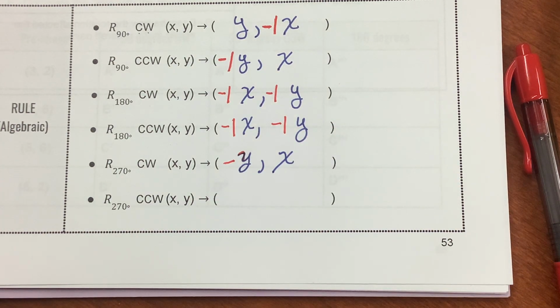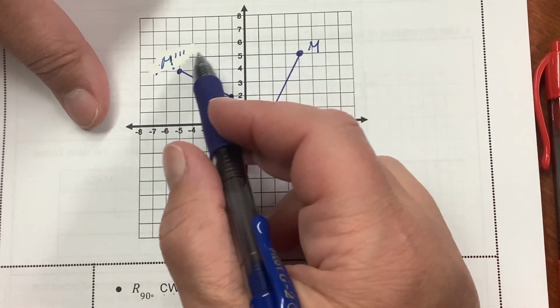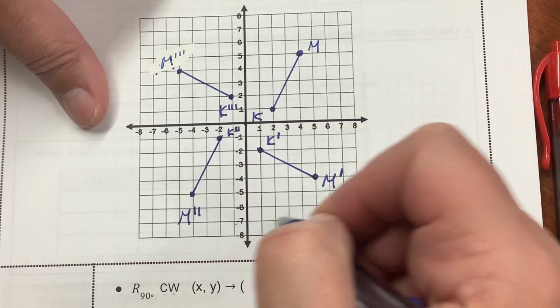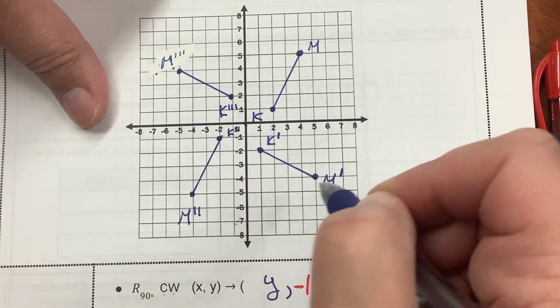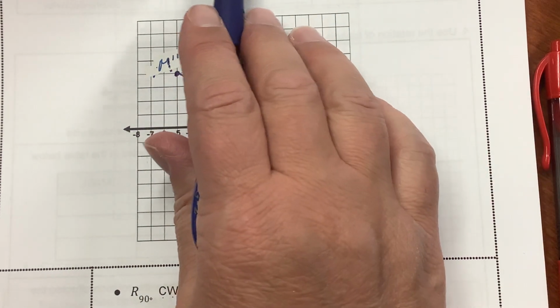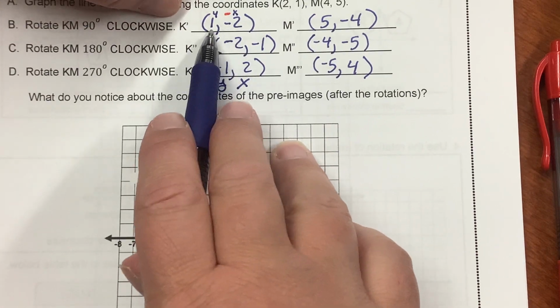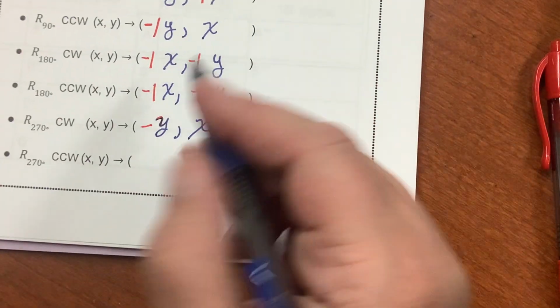And the other one, counterclockwise 270, 90, 180, 270, counterclockwise is the same as 90 clockwise. So it's the one that's up on top here, y, -x.